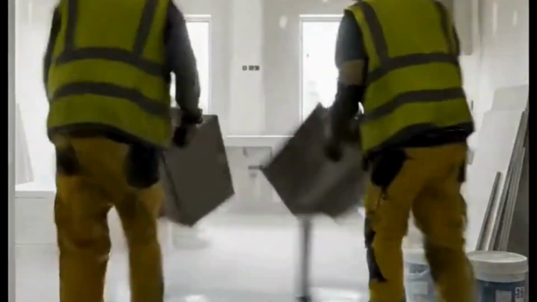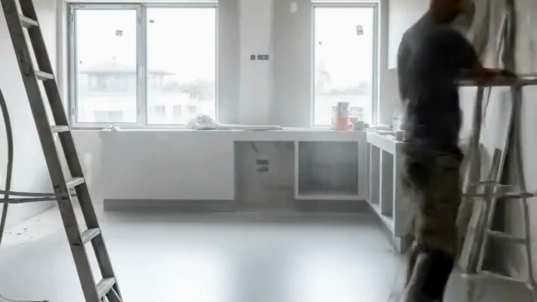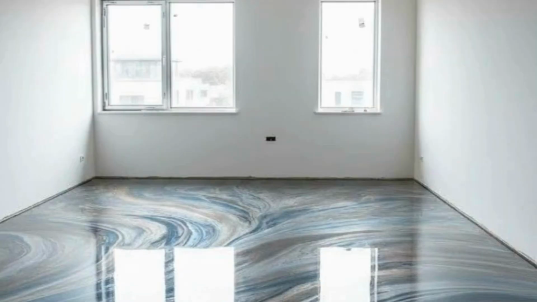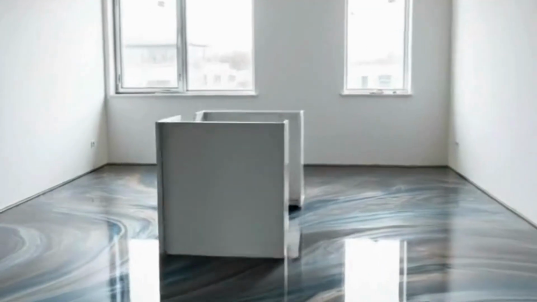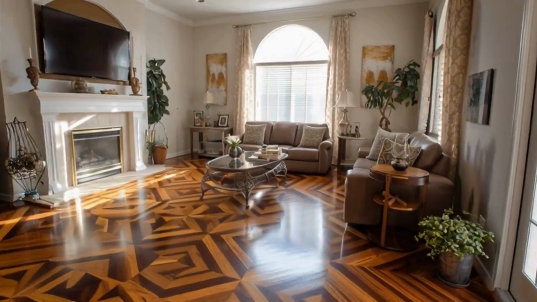Imagine turning an ordinary kitchen floor into a stunning magazine-worthy transformation without touching a single tile, without hiring a contractor, and without spending thousands of dollars. What you are about to see is not traditional renovation. This is AI-powered floor transformation, and the results look shockingly real.